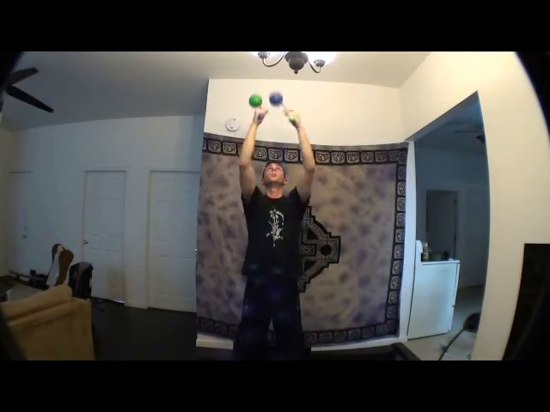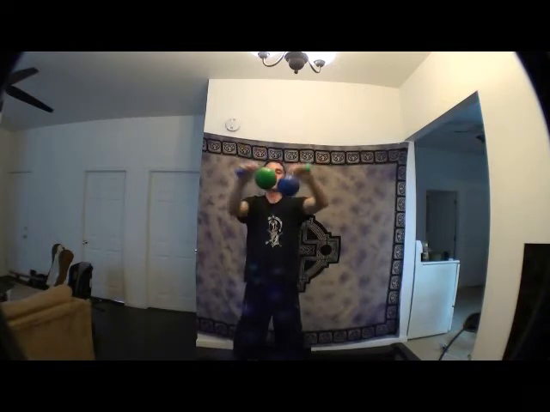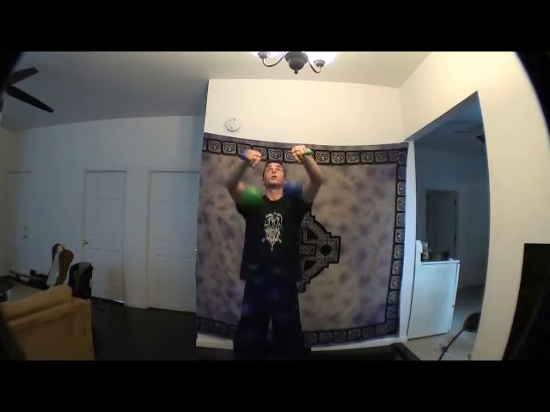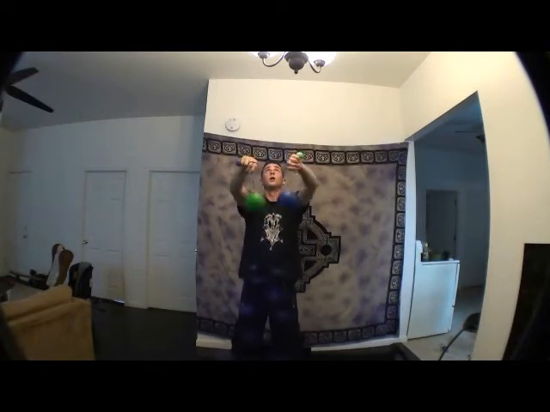And what we're going to do is come out to the sides, like that. We're going to add these diagonals, and it's going to look like this. Up, diagonal, out. Up, diagonal, out. Feel that out a little bit, give it a try, and then continue.